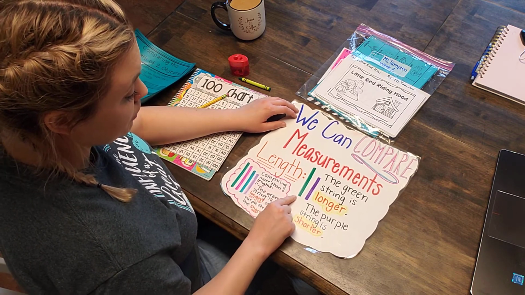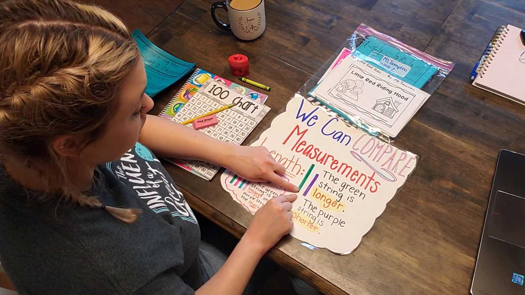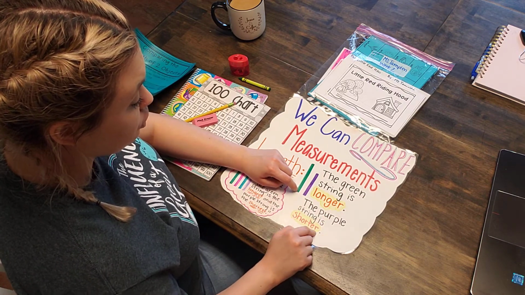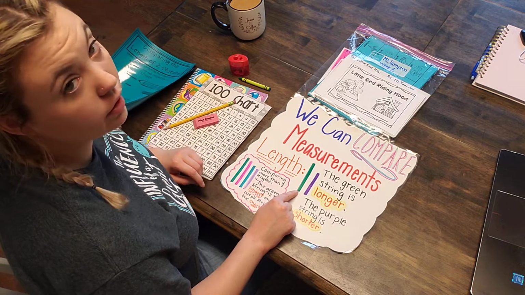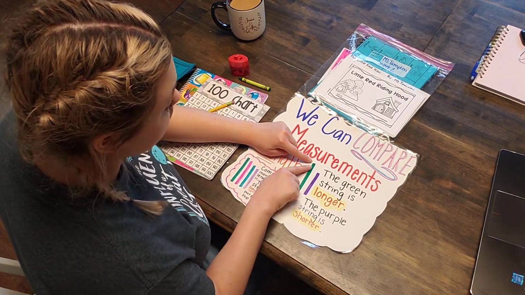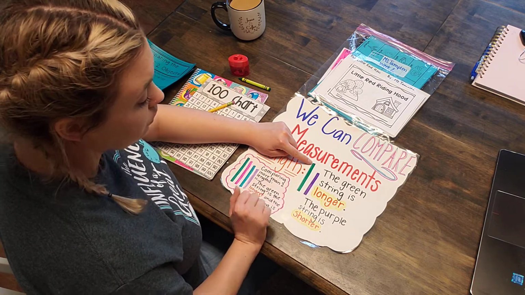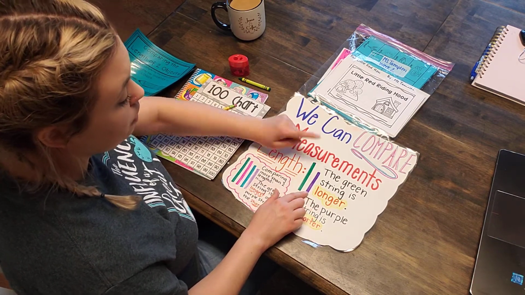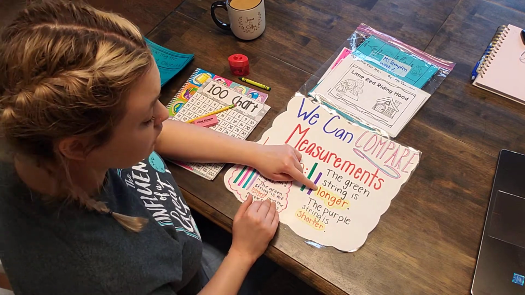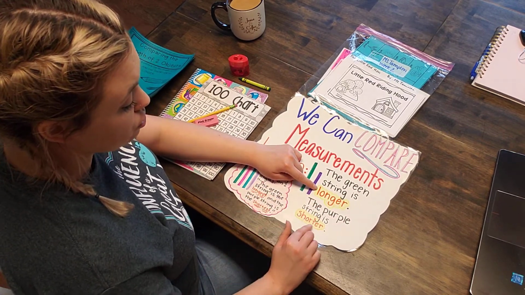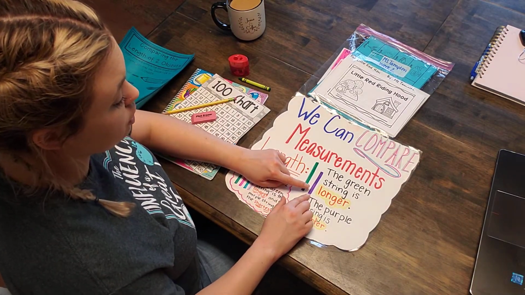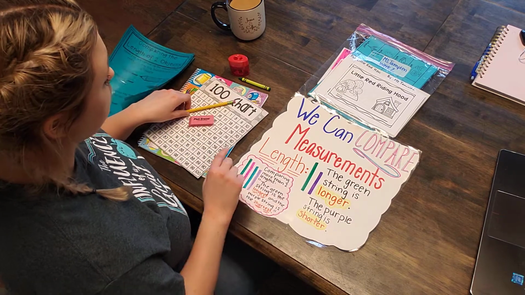So in my example that I drew for you here, we're going to use the word longer and the word shorter to compare the length of these two strings. So we can say that the green string is longer than the purple string. When we compare two items, we use the words longer and shorter. So the purple string is shorter, the green string is longer.